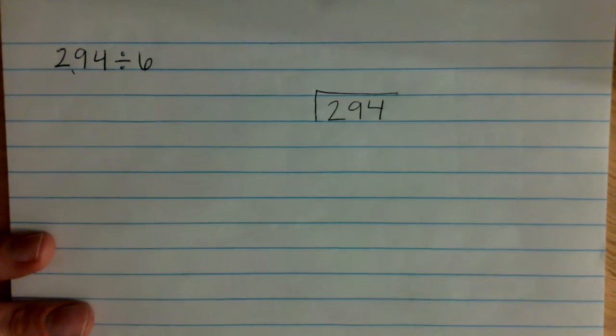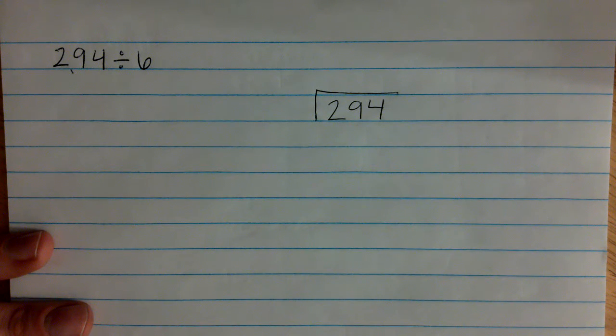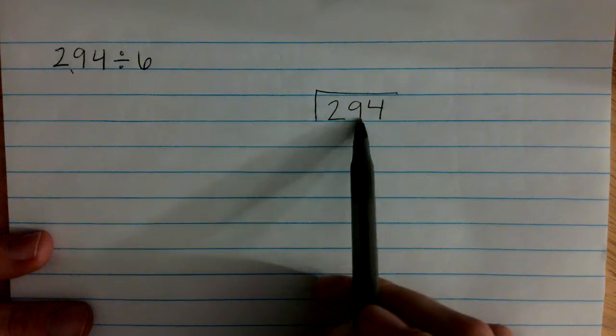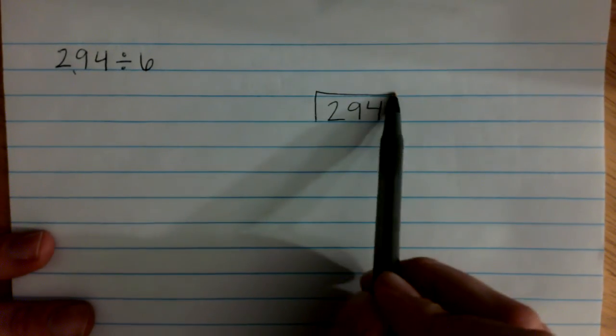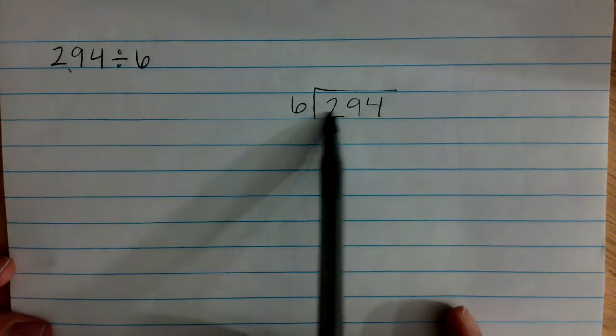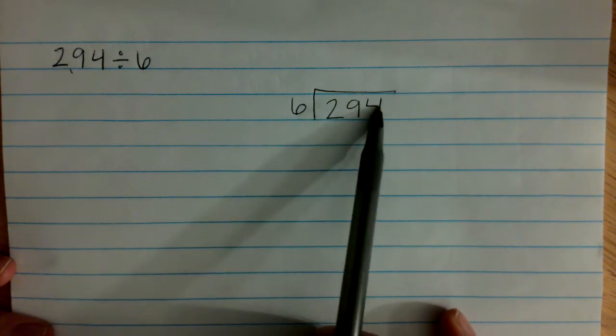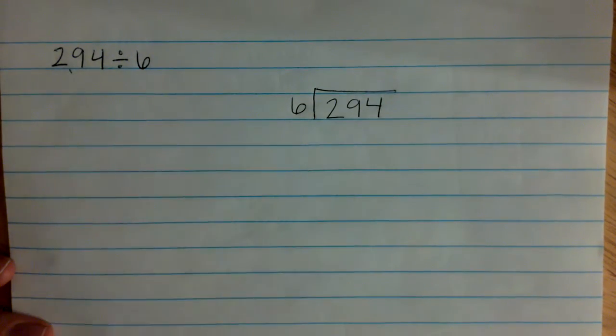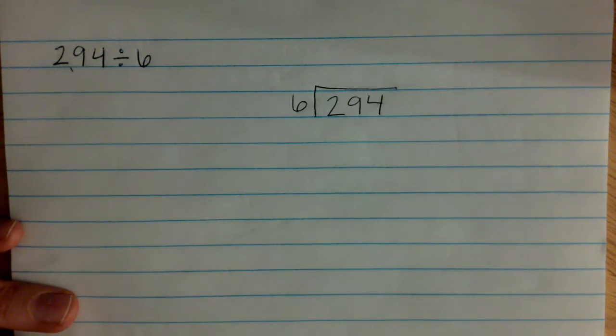Well, just like that box method, the dividend goes inside the box. Well, we're just going to call it a half box. We're not going to go all the way to the box. Okay. So we're going to do 294 divided by 6. Now, this looks a lot similar to the box method. We just don't have those lines. So we're going to try to use our head and use imaginary lines.